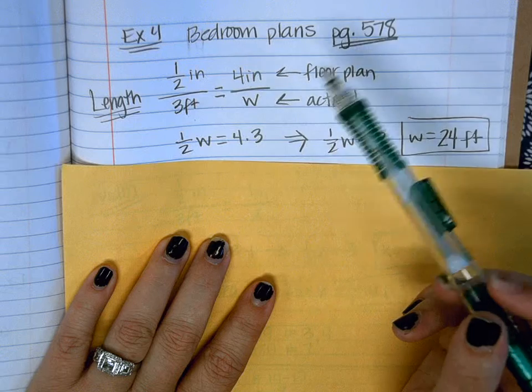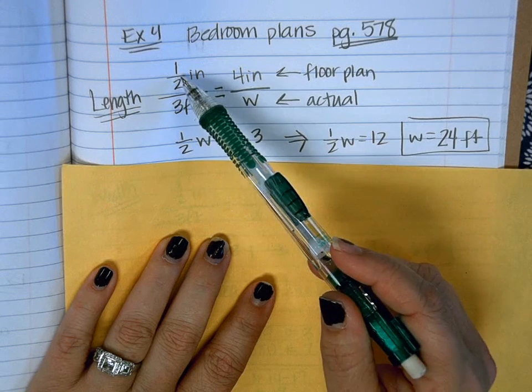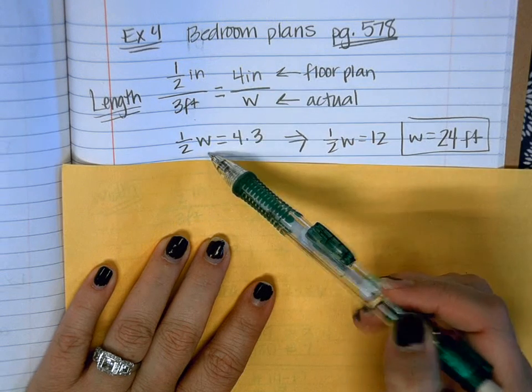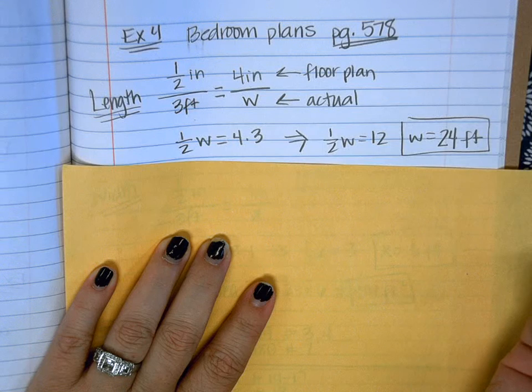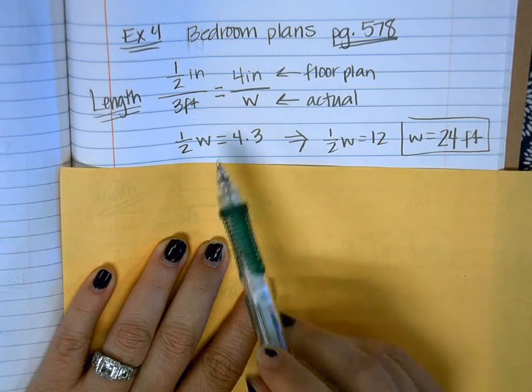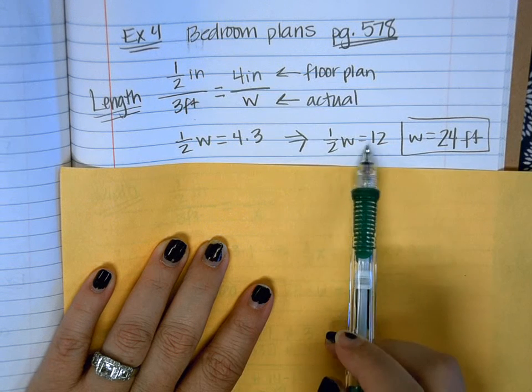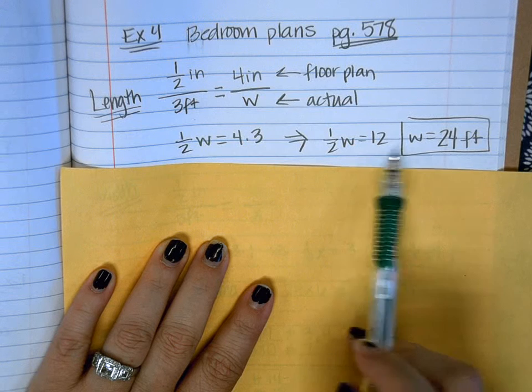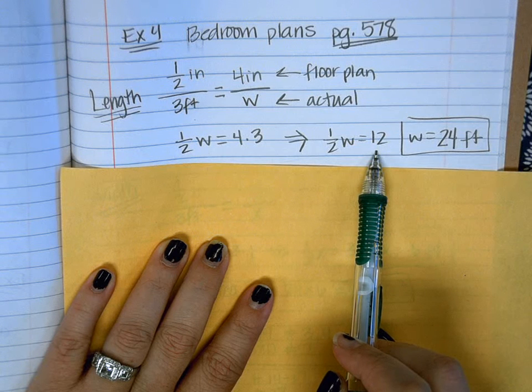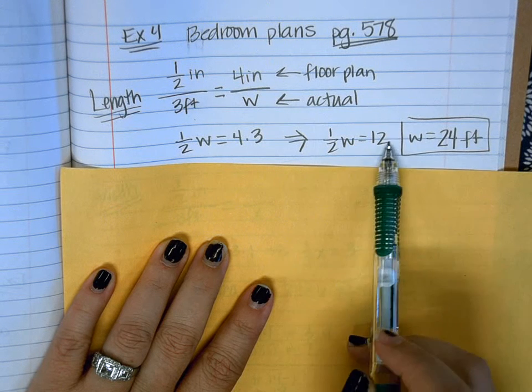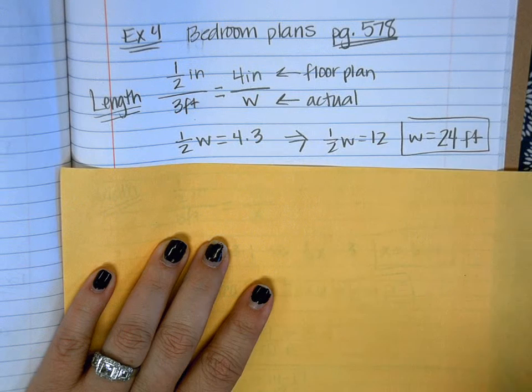So when I cross multiply, I get the 1/2 times W, and then the 4 times 3. So that's 1/2 W equals 12, right? 4 times 3 is 12. And then you remember cross multiplying, so 2 times 12? Yeah. 24. So that's the math.